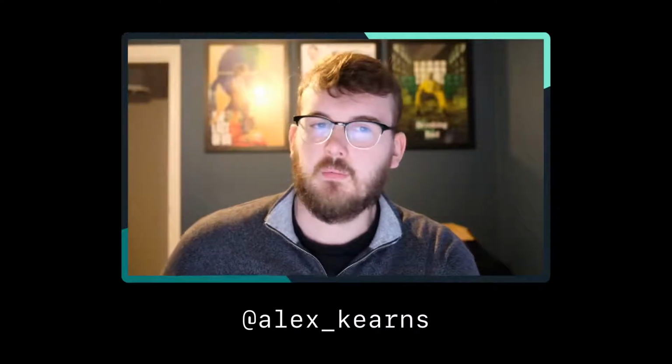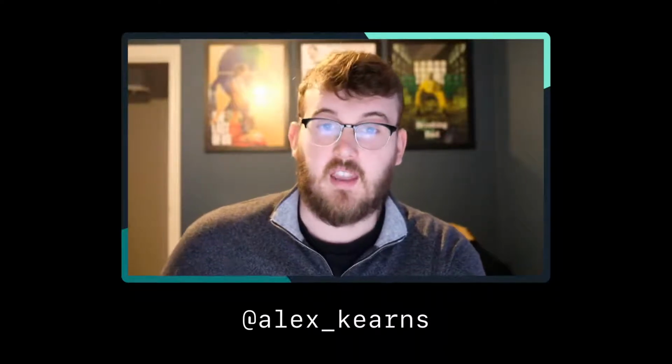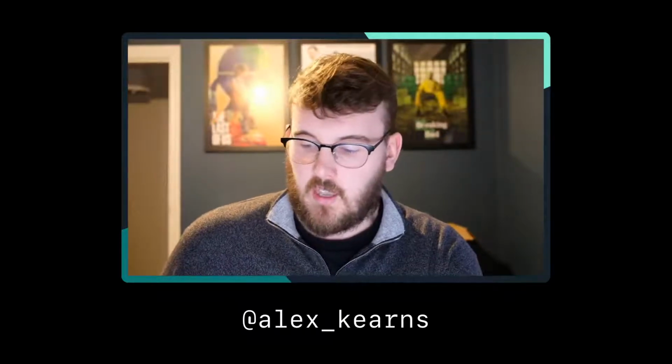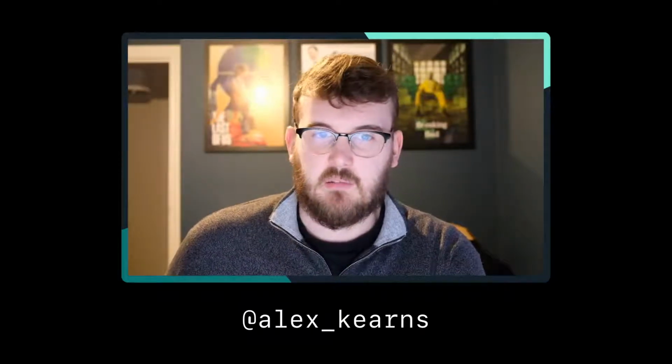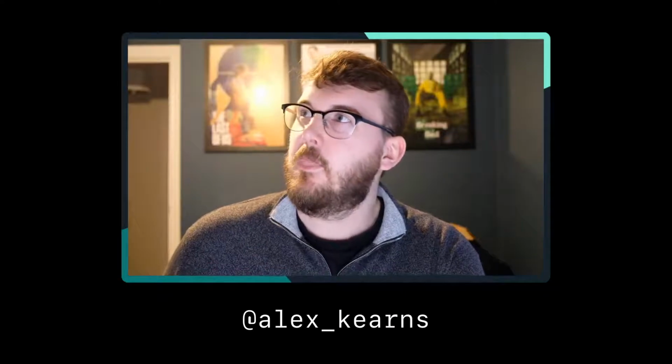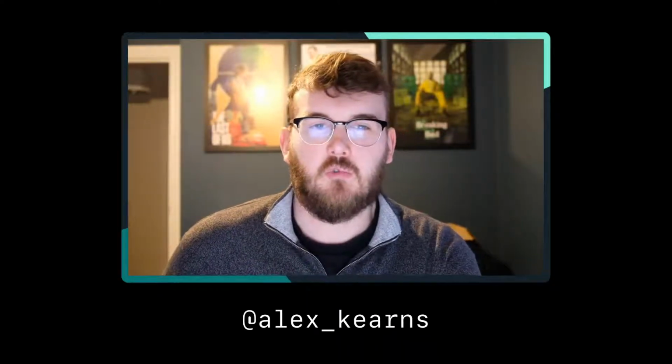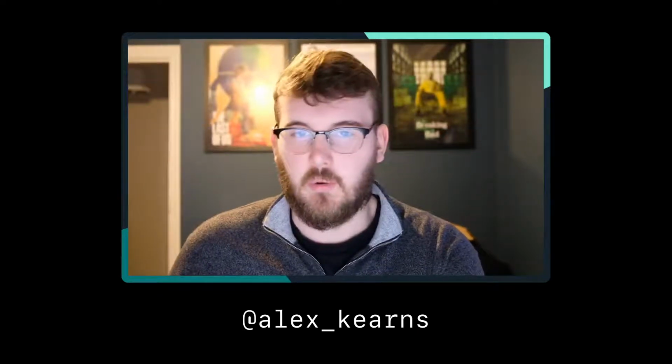So for those of you who haven't heard of Tailwind, Tailwind is a sort of CSS framework. I think they describe it as a utility-first framework rather than being like Bootstrap, where you might have a class that's called button and then button blue and that sort of thing.